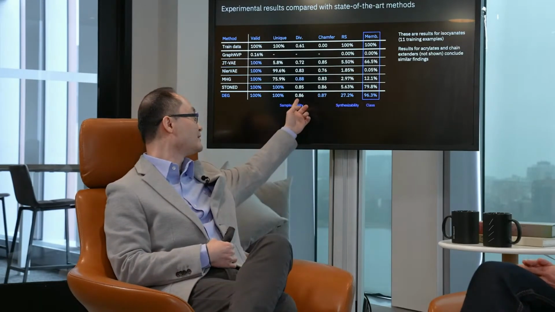Right, so you see that for many of the metrics we are achieving the best. And even for the one here, which is possibly second, it is still close to the best. So this is for the isosceles class, and what is not shown here are some other training sets in some other classes, and the results conclude similar findings.